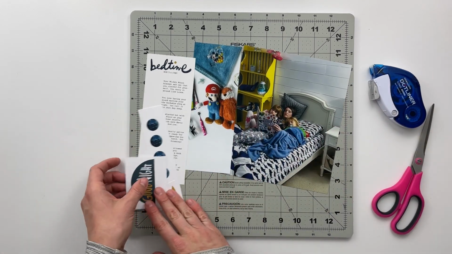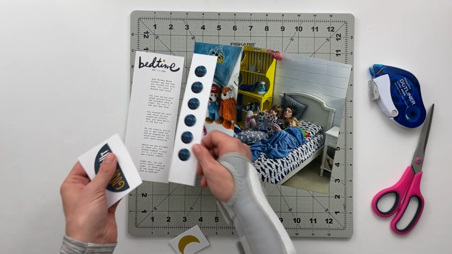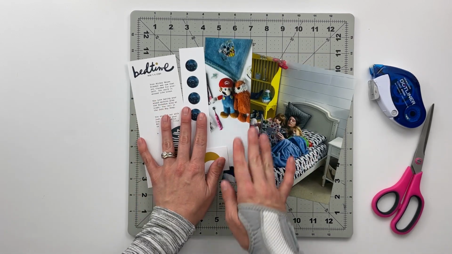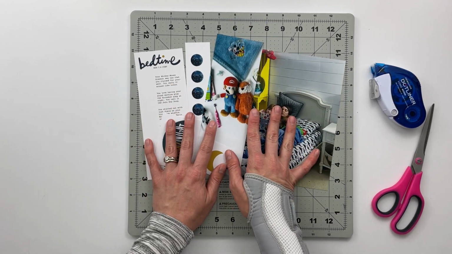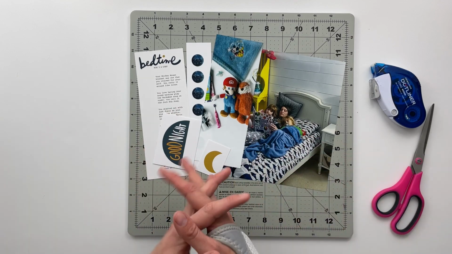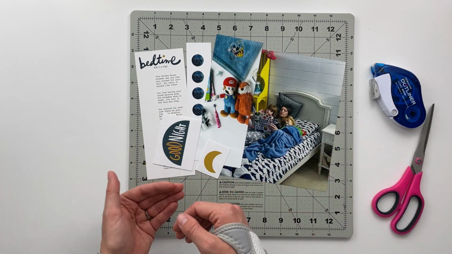I'm going to show you how I created all of these digital elements, including the flat lay photo with all of the edits here. And then once I have that done, and once I've taken you through that process, we're going to come back over here to get this assembled.